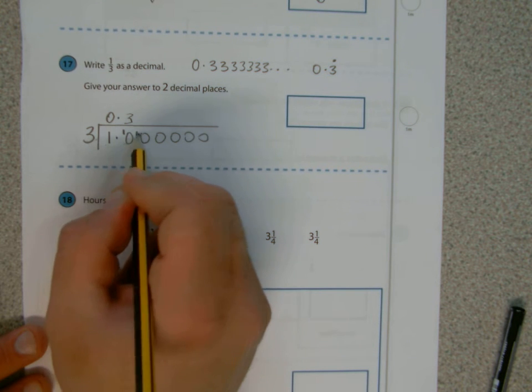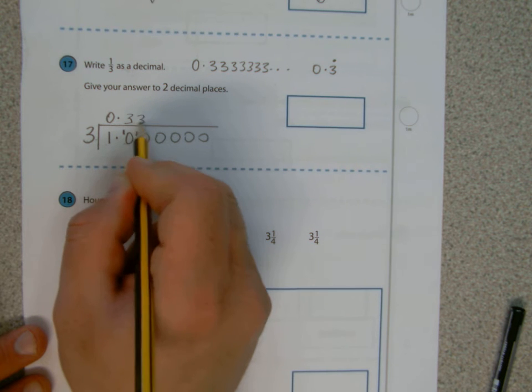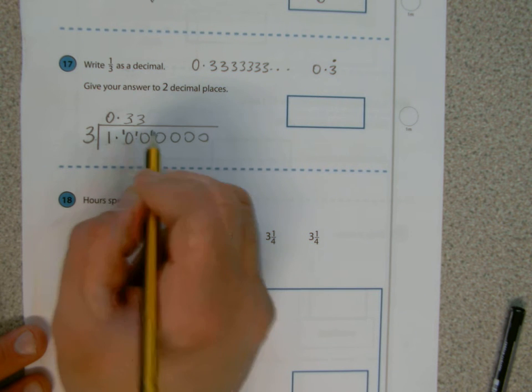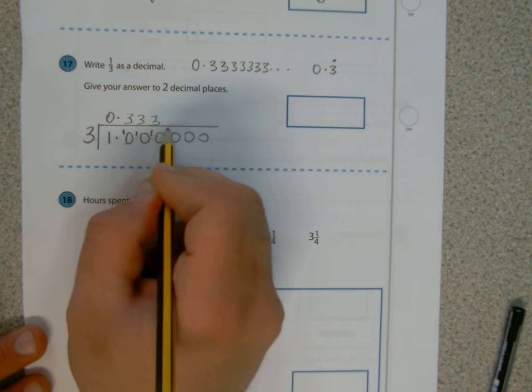3, does it go into 10? It does. It goes into it 3 times, 1 left over. You get the same pattern. 3 into 10, 3 times, 1 left over, and so on.